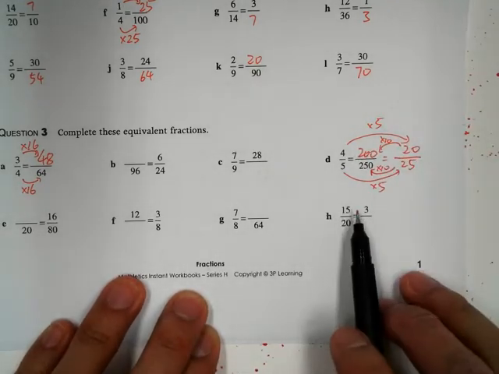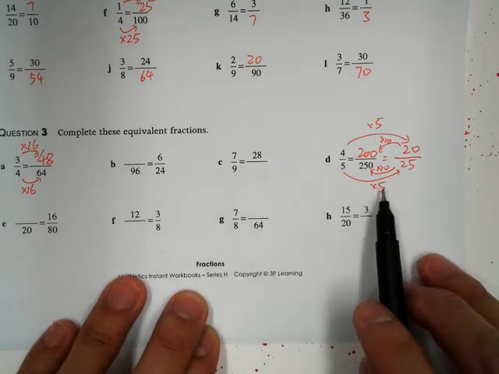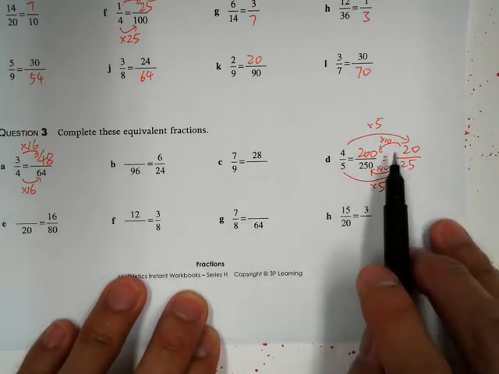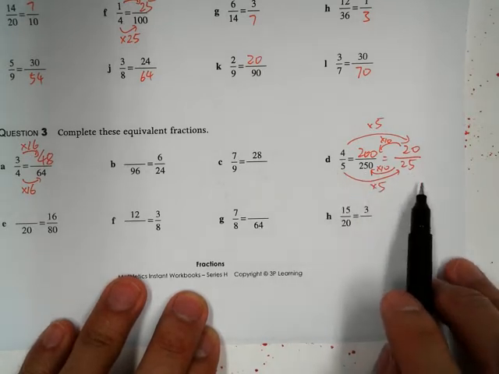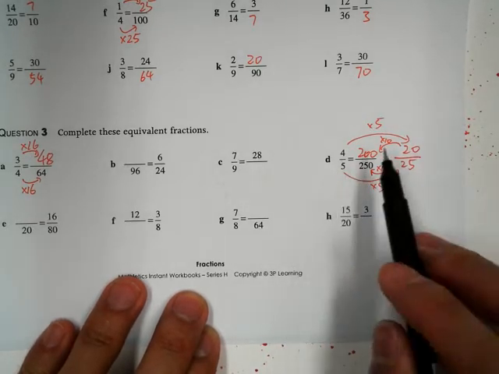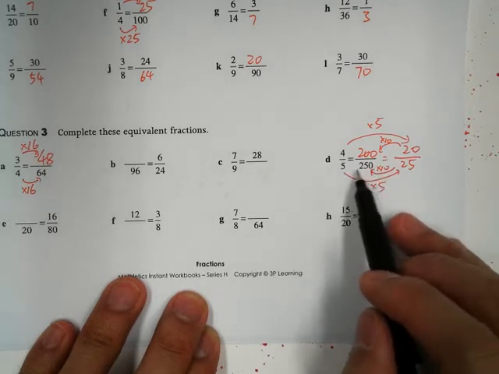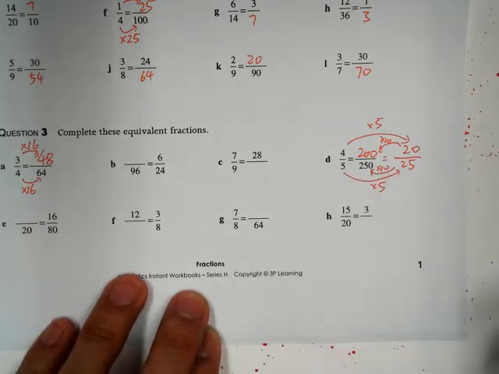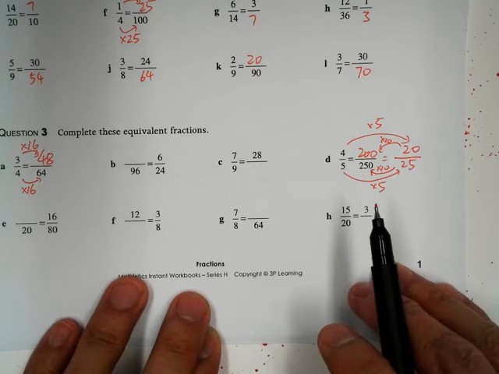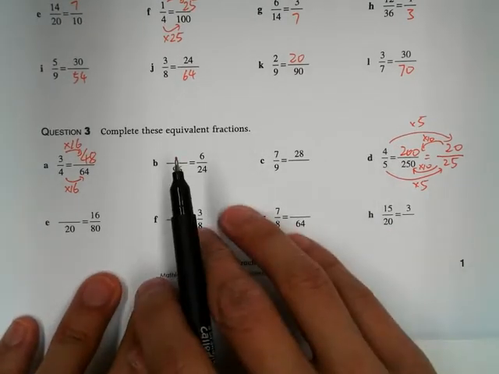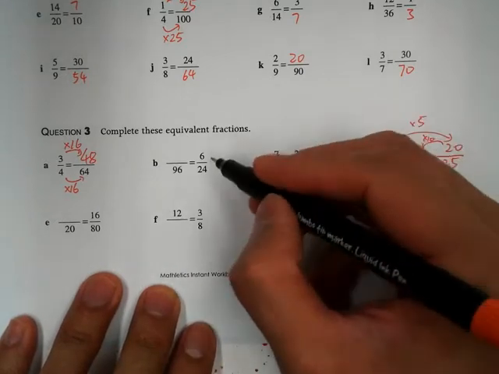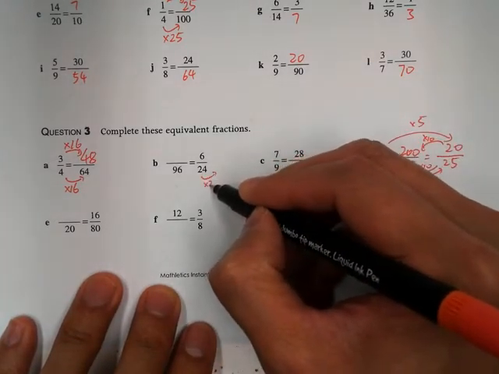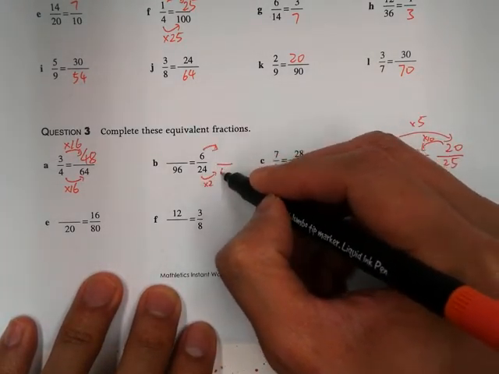So you don't have to do it in one step. Instead you can try to do a middle step to help you, because they are equivalent fractions. But if you can see you multiply by 50 in one step, then you can do it. But if you can't, you don't have to. So for example, like question B, 24 to 96. I can't see it directly, but I know 24 multiplied by 2 is 48.